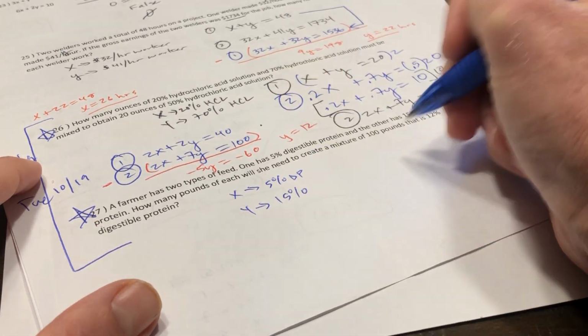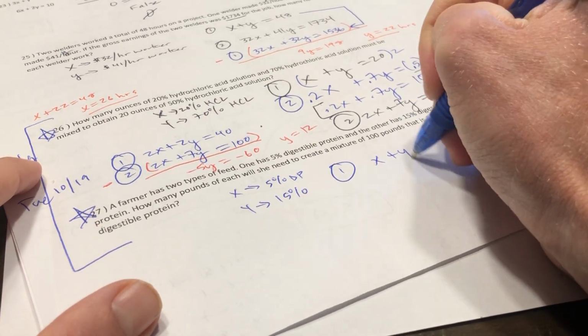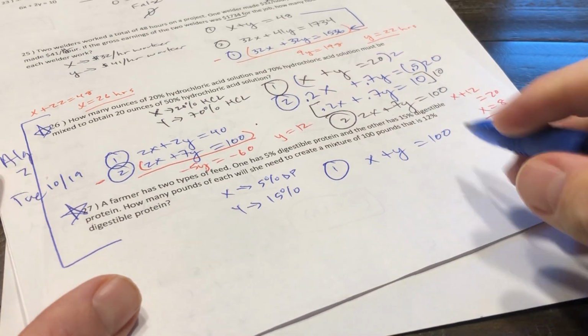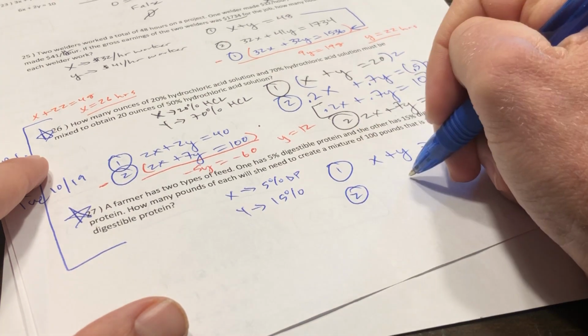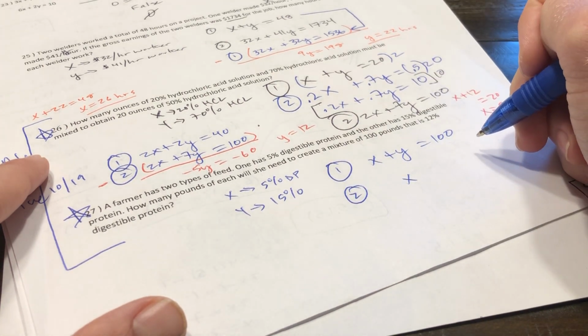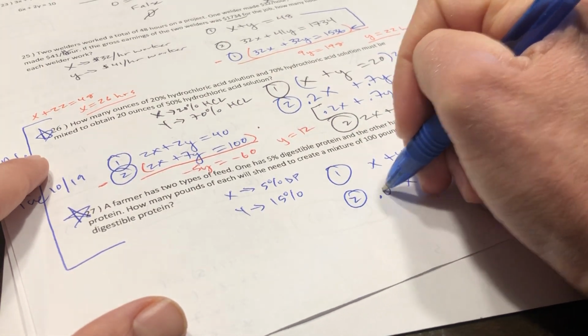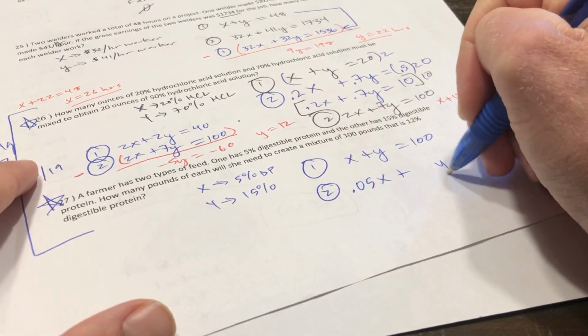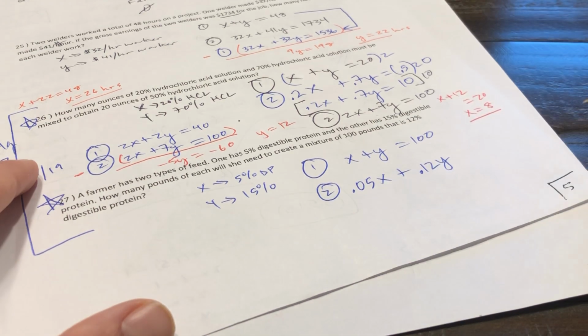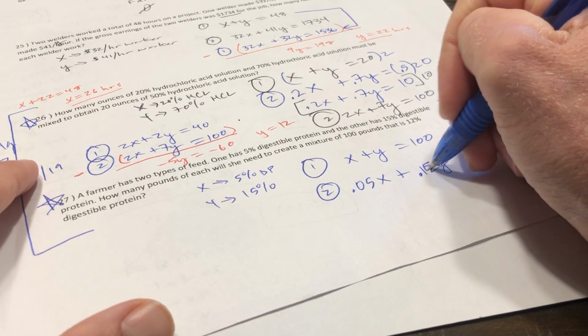My equation 1, X plus Y is 100. X pounds plus Y pounds, there's 100 pounds of them. Second one, for every pound of X, 0.05 of it, 5%, is digestible protein. For every pound of Y, 0.15 of it is.